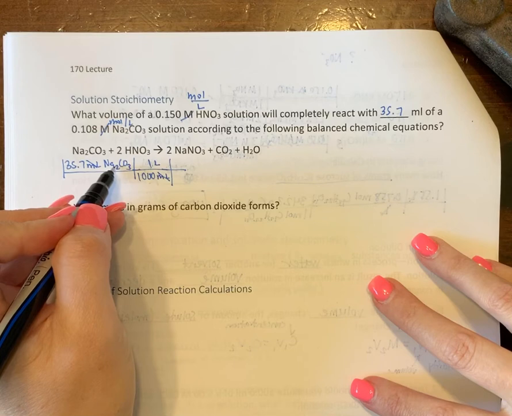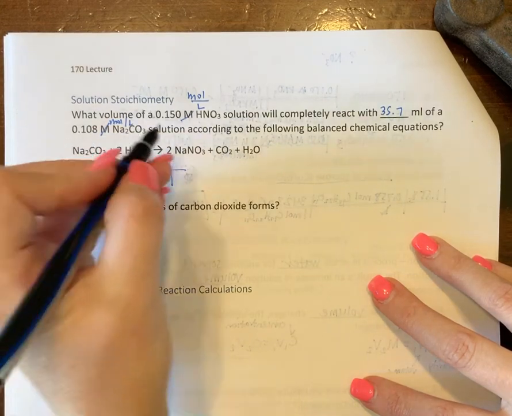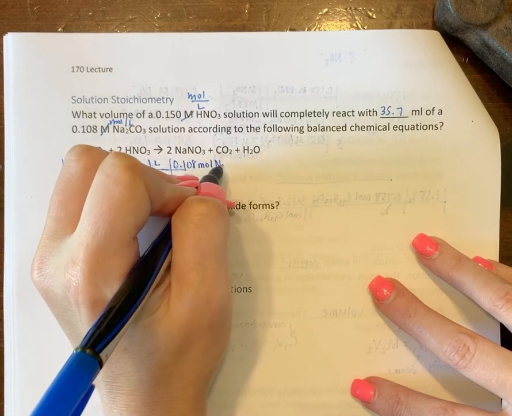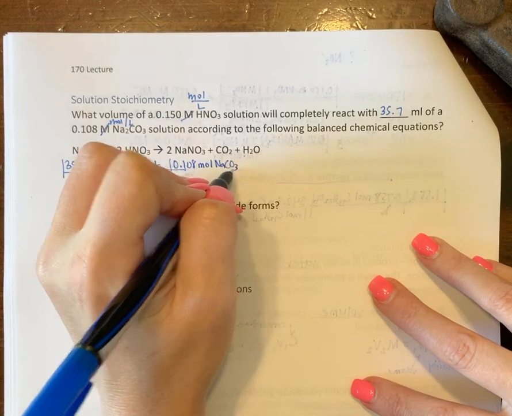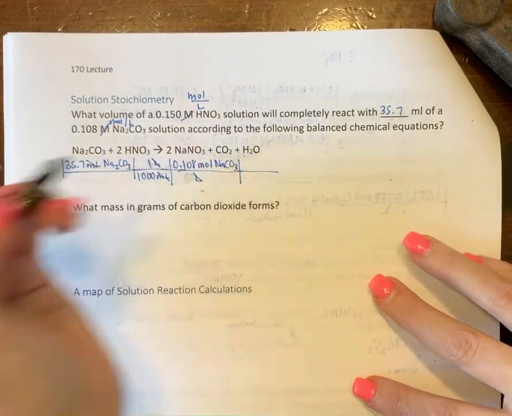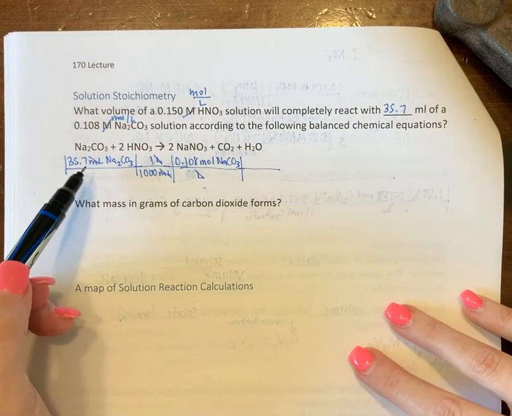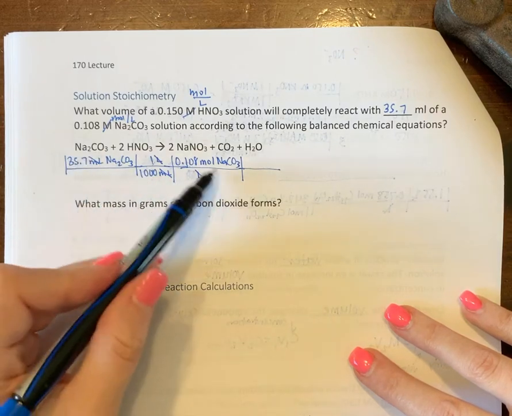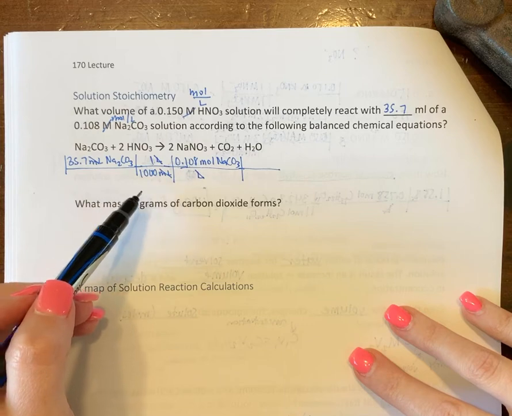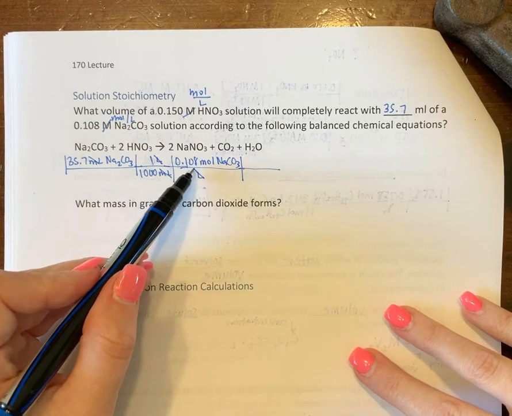So here we're with sodium carbonate, stay with sodium carbonate. 0.108 moles sodium carbonate per liter. Liters are gone. Look, now we're in moles. This is like when you go from grams using your molar mass, but instead of molar mass, we're using molarity to get to moles.